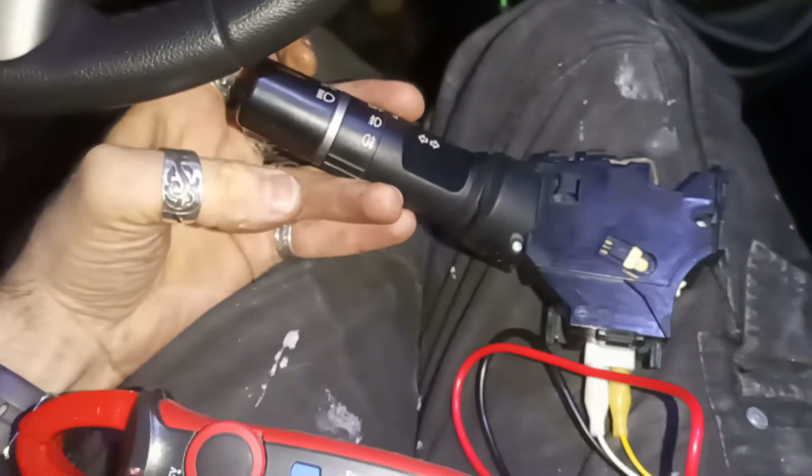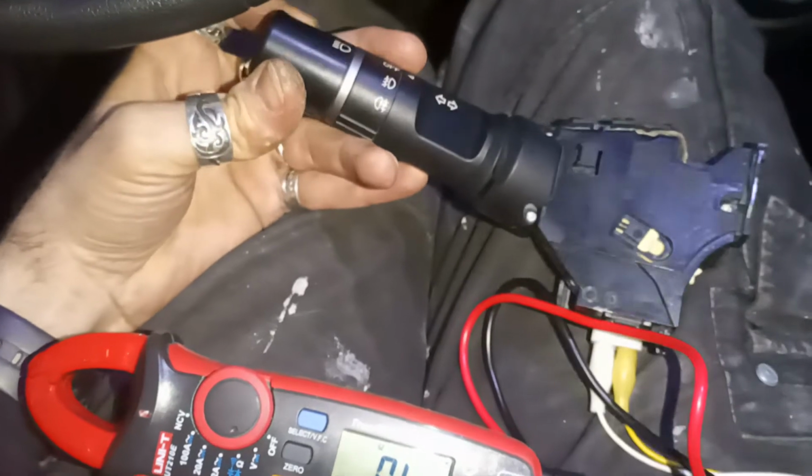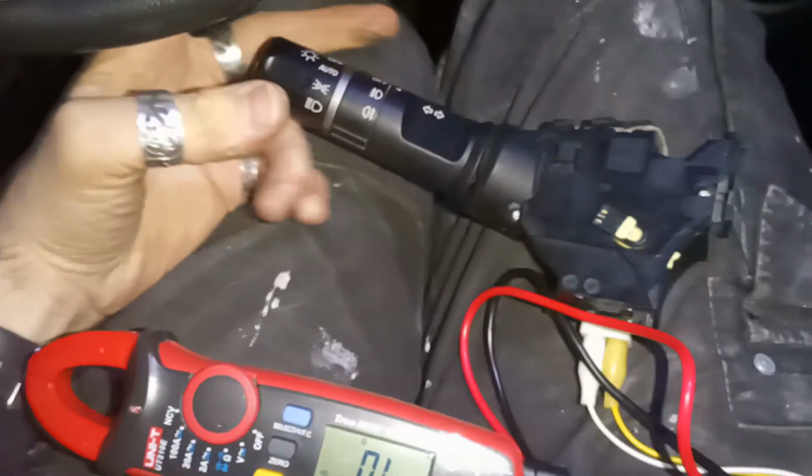Now we move out of auto, no longer contact. So no contact; only when in auto there is contact, so it passes ground.